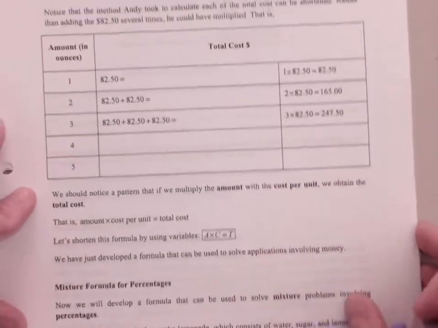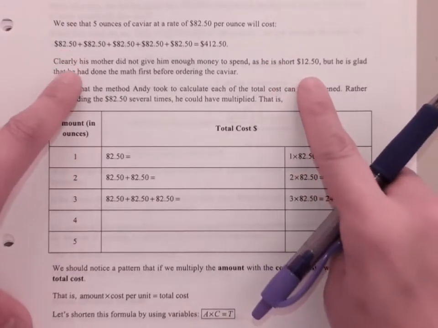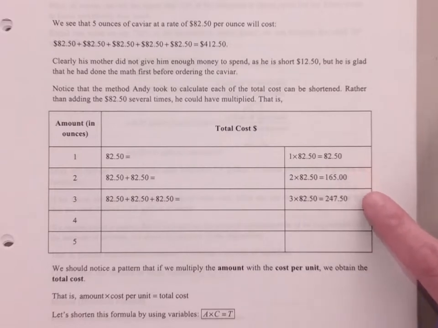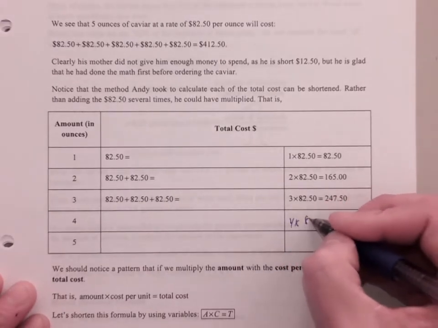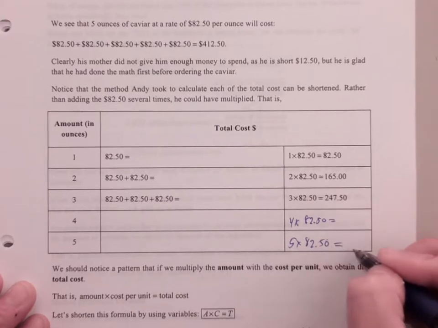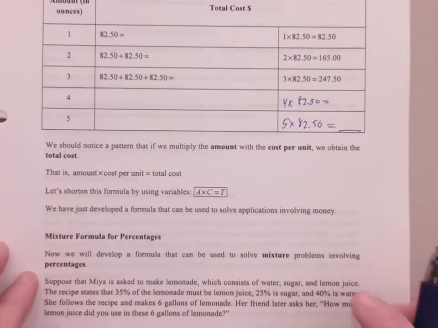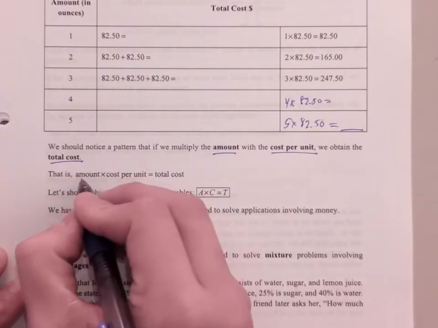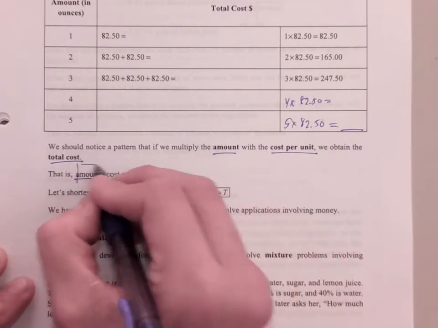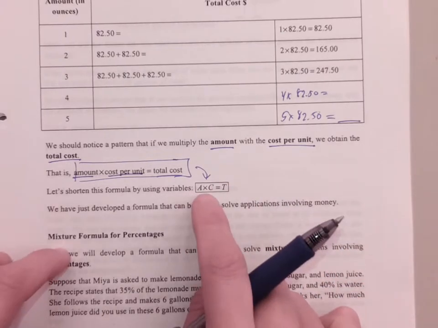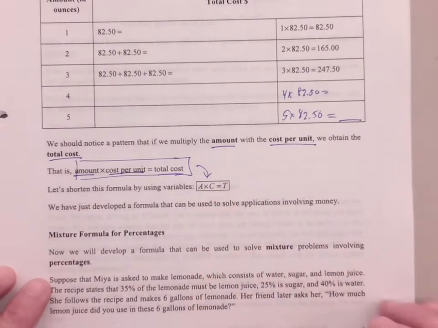Okay? So essentially here on the next table, they continue to talk about it over here. And this chart is basically an organizational structure, and it is essentially already doing and writing down what we talked about here. It was the 2 times 82.50 and then the 5 times 82.50. You should fill these in and get these values here. At the bottom here, we're talking about the amount. We have the cost per unit, and we have the total cost. So the formula is amount times the cost per unit is going to be the total cost. The simplified version of this is A times C equals T. Again, the amount times some rate. This C is the rate of percentage. This is going to be my final one.